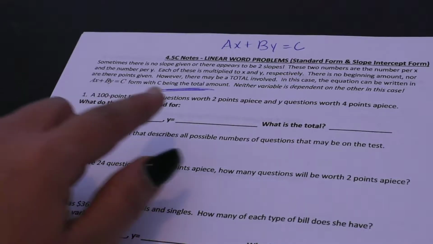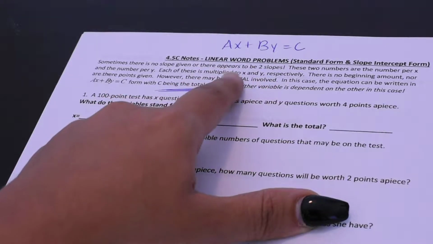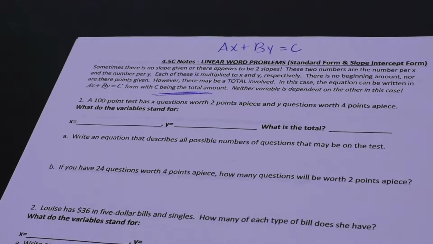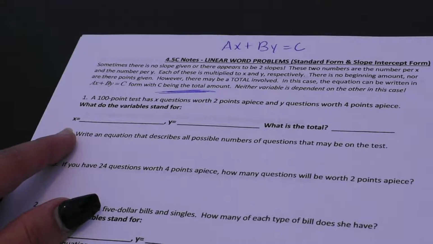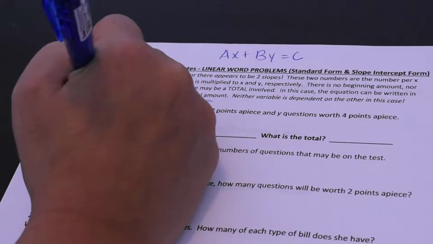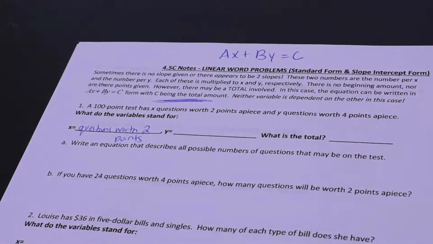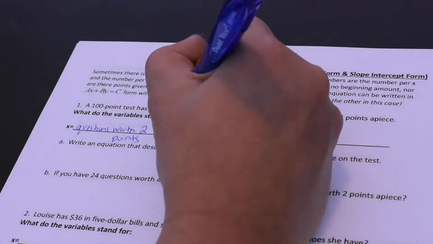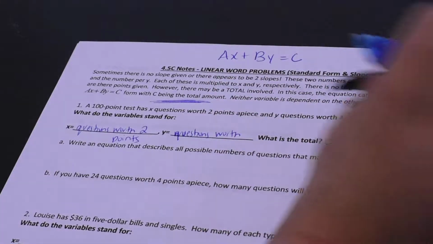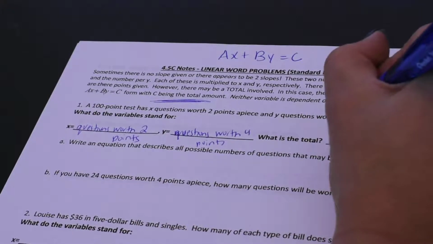So a 100-point test has x questions worth 2 points apiece and y questions worth 4 points apiece. So that's going back to each of these is multiplied by x and y respectively. Number per x and number per y. So you have two pers. What do the variables stand for? So x is questions worth 2 points, right? Questions worth 2 points. Y are questions worth 4 points. So questions worth 4 points. And what's the total? This is a 100-point test, so my total is 100.